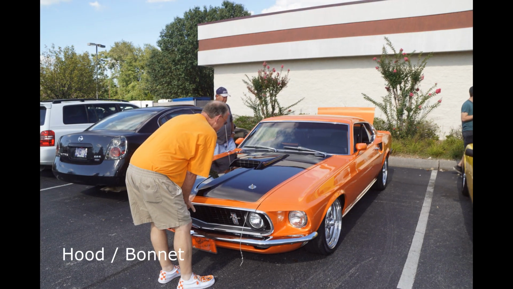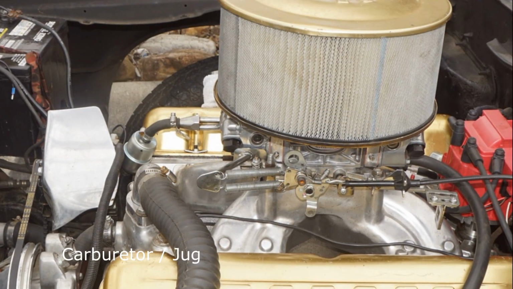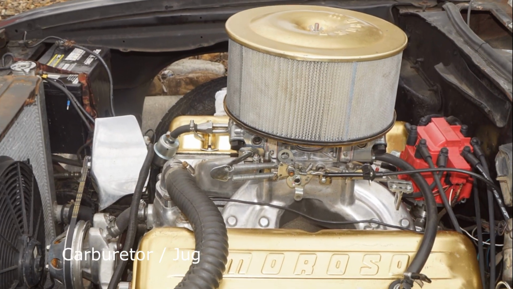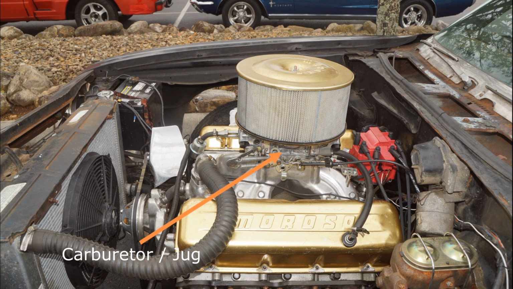A hood is the area covering the engine compartment on American cars. The hood is called a bonnet in Europe. A carburetor is the device that mixes and delivers the proper amount of air and gasoline to the engine. It can also be referred to as a jug.